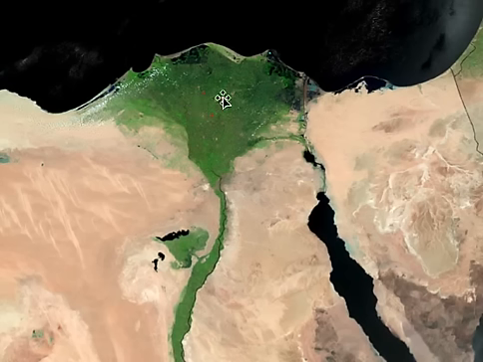Does anyone know where this particular delta is? It's called the Nile Delta. It's in Egypt. I'd like you to write Egypt somewhere next to this picture. E-G-Y-P-T. And make sure that E is capitalized. I'm going to check.